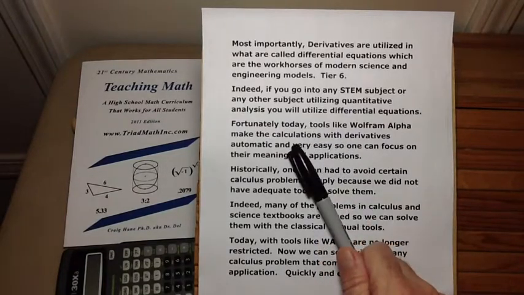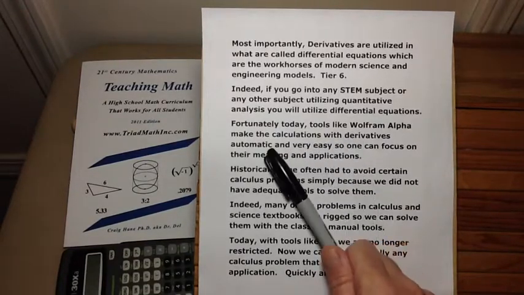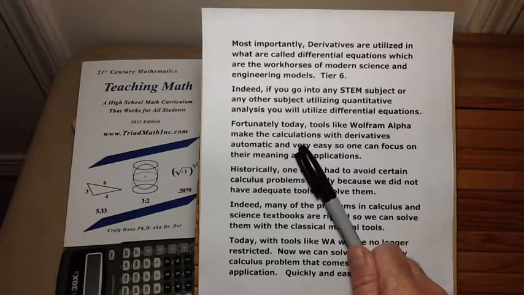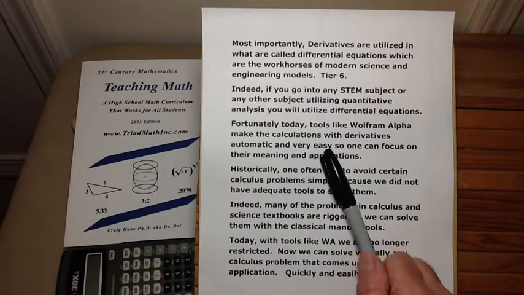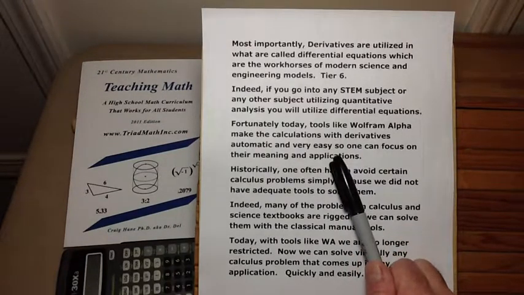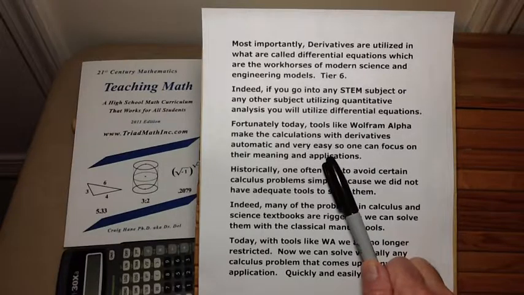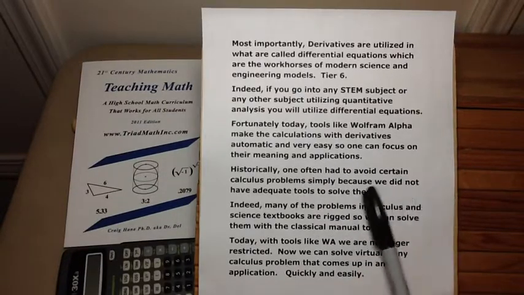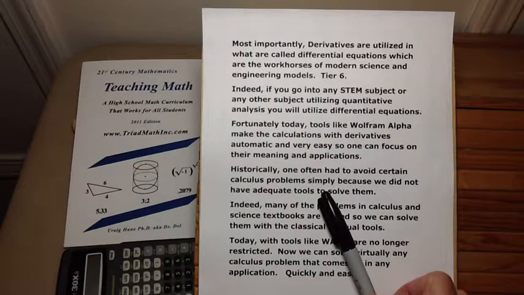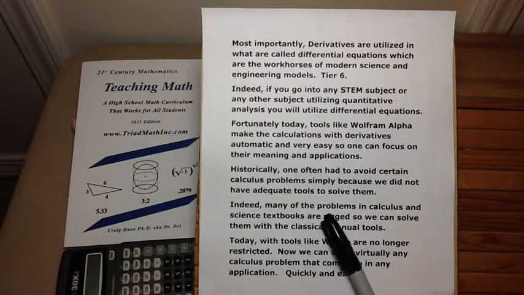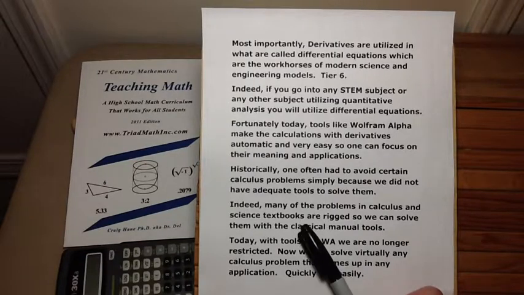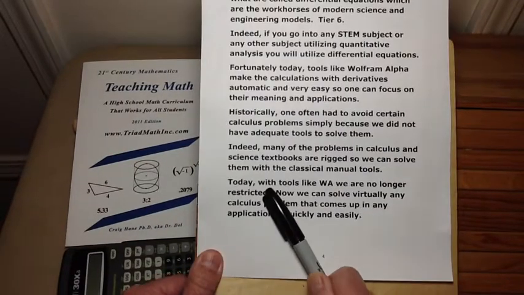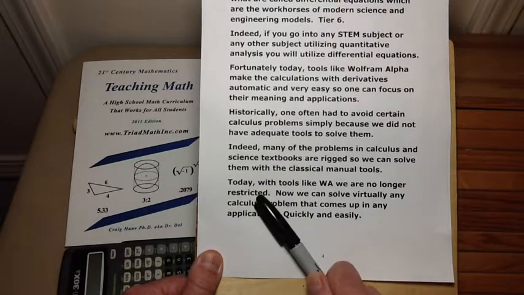Now, fortunately today, tools like Wolfram Alpha make this calculation with derivatives automatic. And so whether you're dealing with the applications we've discussed or differential equations or integral calculus, you're going to find it's very easy. And you'll be able to focus on the meaning and their applications. Historically, one often had to avoid certain problems simply because we didn't have the tools to solve them. Indeed, many of the problems that are in calculus books and in science textbooks are rigged up so that we can solve them with the old classical manual tools. But today, with tools like Wolfram Alpha, we're no longer restricted like this.